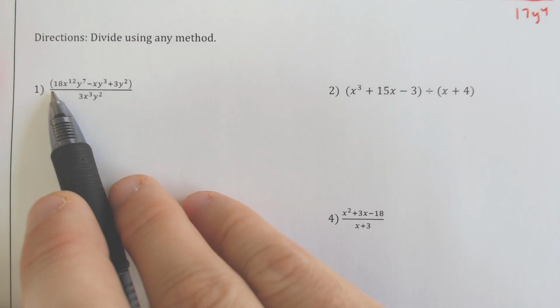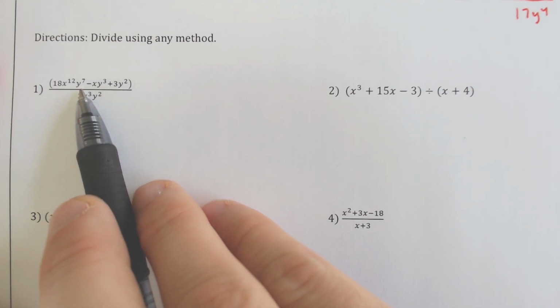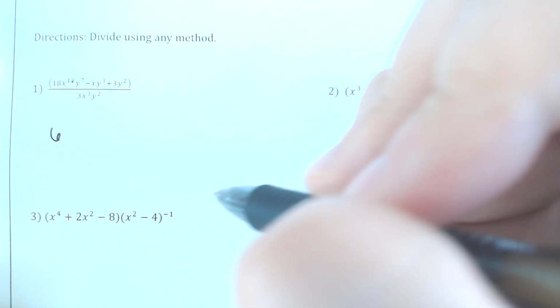So we're going to divide 18 x to the 12th, y to the 7th, divided by this. So 18 divided by that stuff would be 6. 12 over 3 makes x to the 9th. 7 over 2 makes y to the 5th.